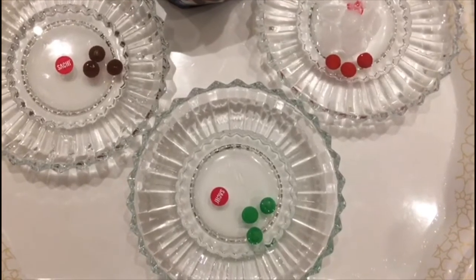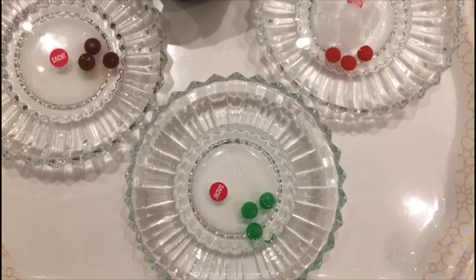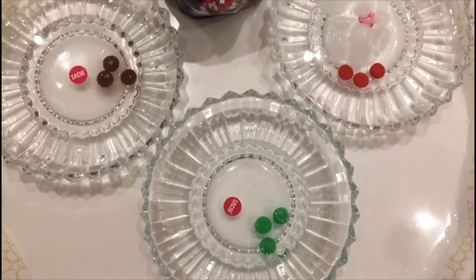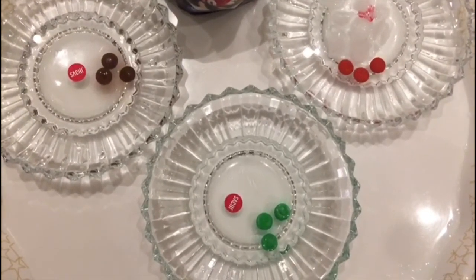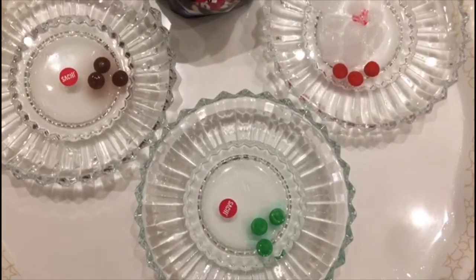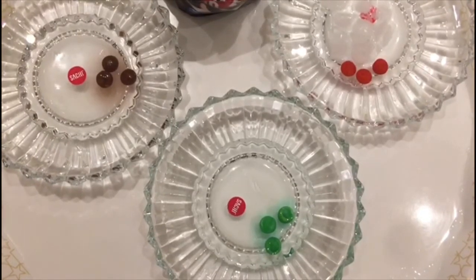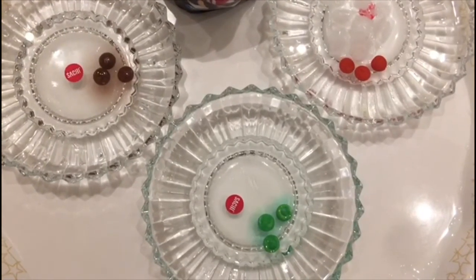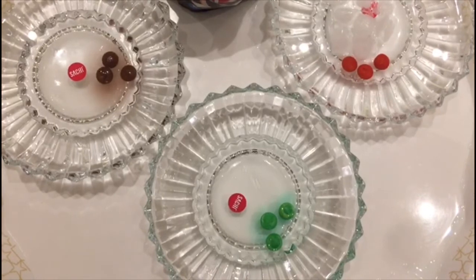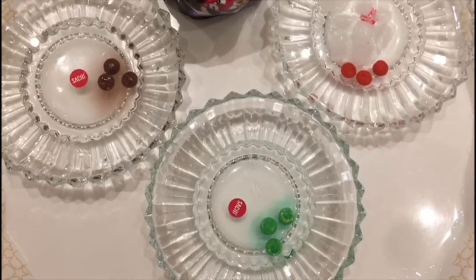After showing the experiment for the second time, we can explain that the water molecules interacted with the sugar and coloring molecules in the color coating of the M&Ms and caused the coating to dissolve in the water. When we have 3 or more M&Ms on one plate, it took more time to dissolve.